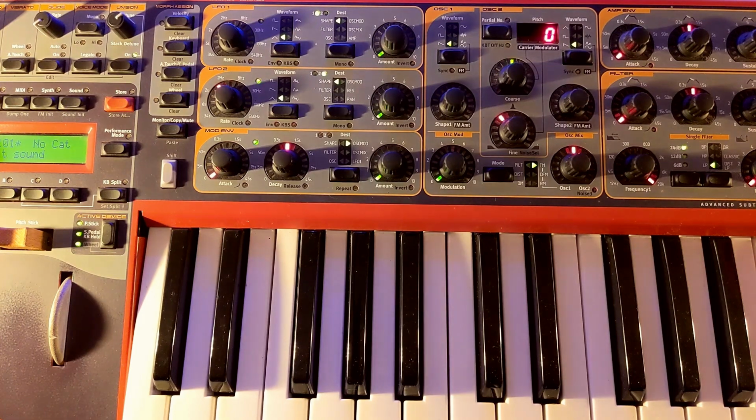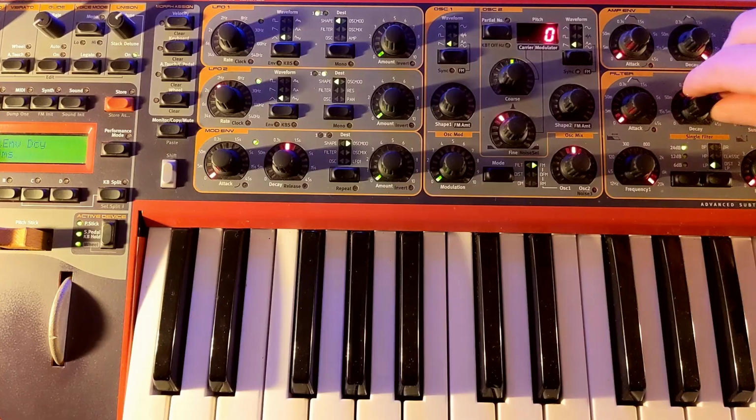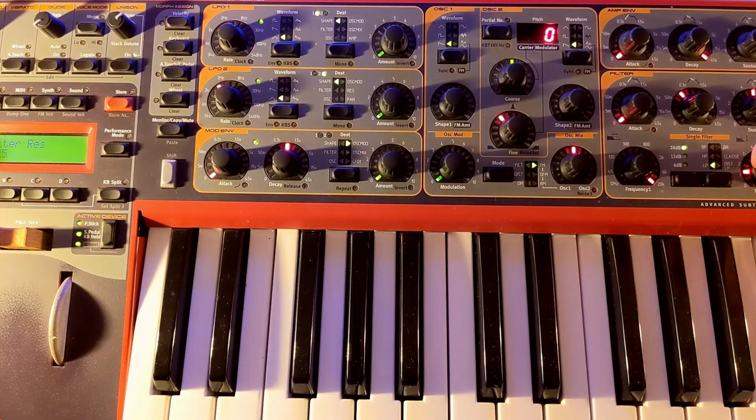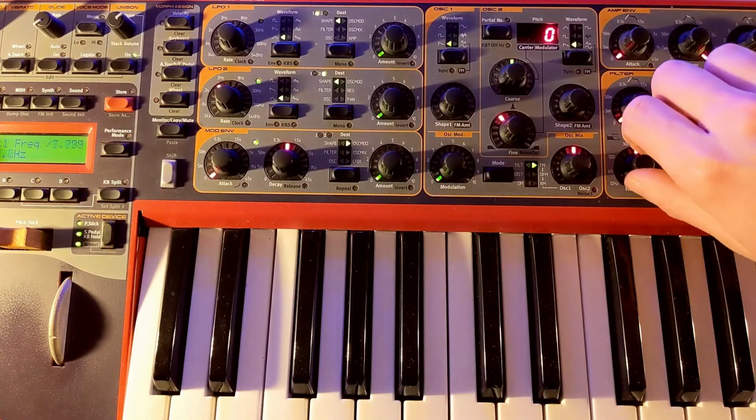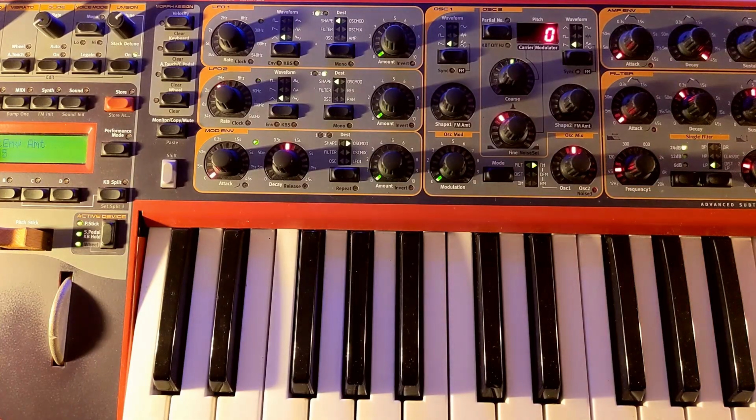Okay, and now I turn up the envelope release a whole bunch, turn up the amp envelope a bunch. I like to flesh all of that out fully, and now I tighten the filter decay and the filter sustain, turn up the filter resonance just a hair, and then pull down the cutoff, and then I pull up the amp envelope.